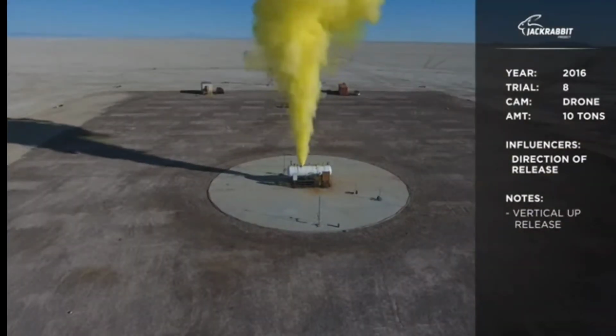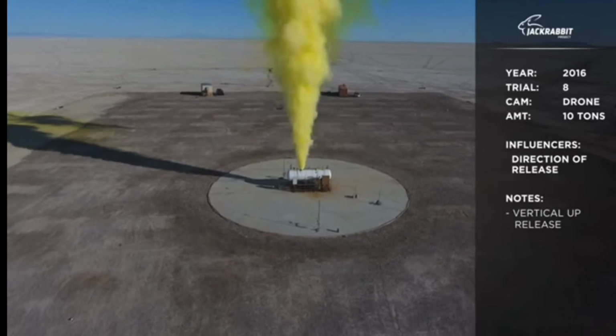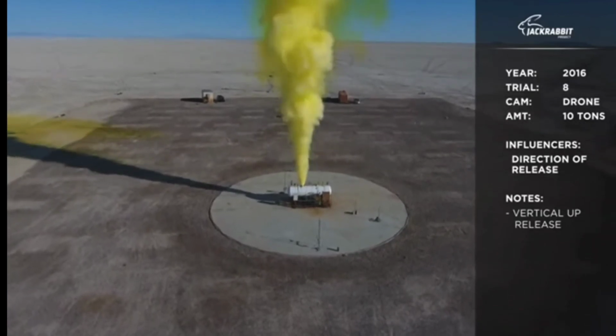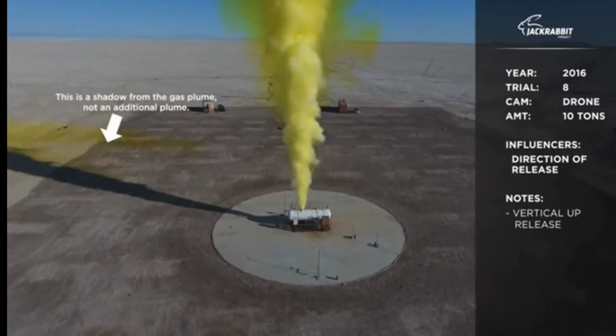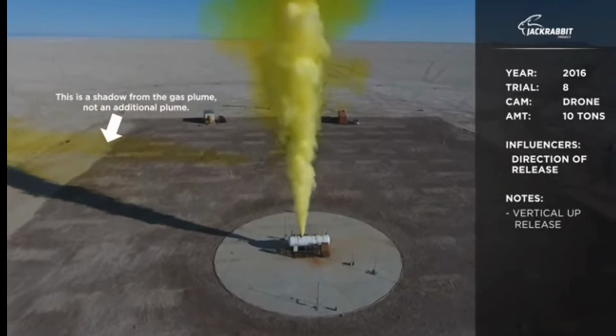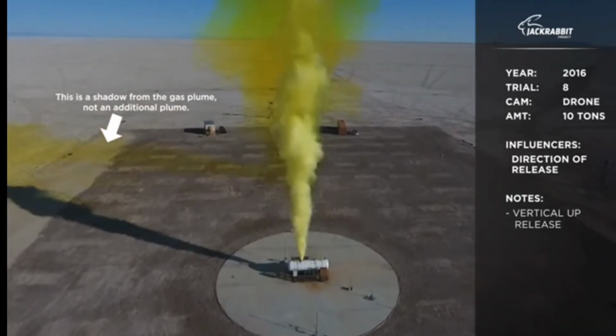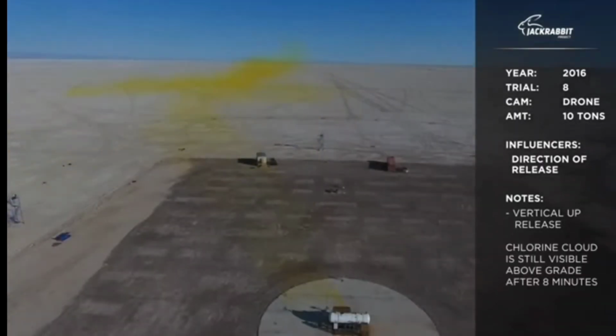During a vertical upward release, there is no visible chlorine cloud around the dissemination tank. The visible cloud remains above ground, well downwind. After 8 minutes, the visible chlorine cloud is still above grade.